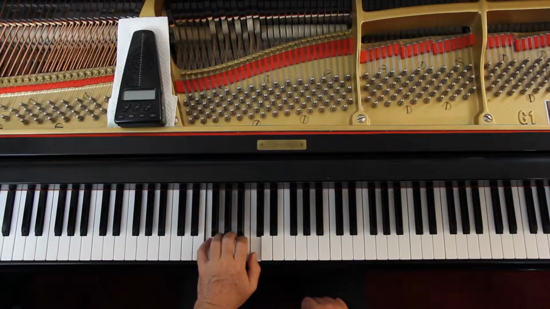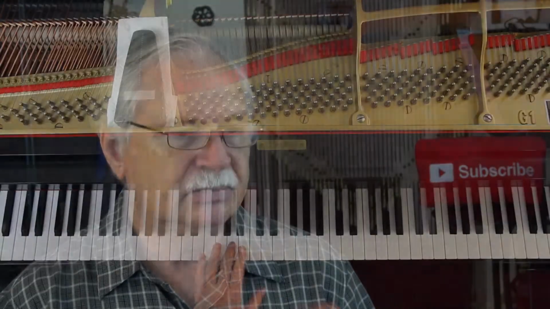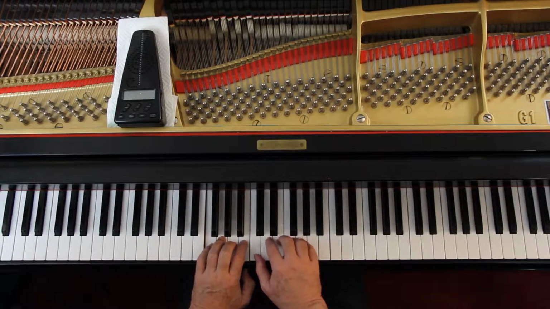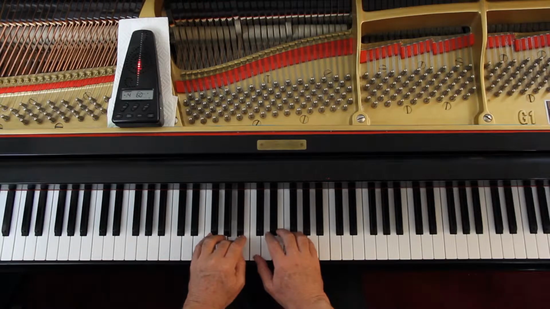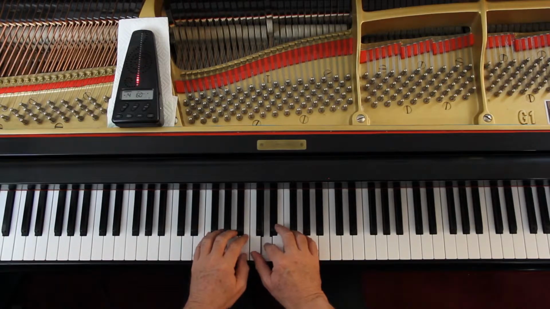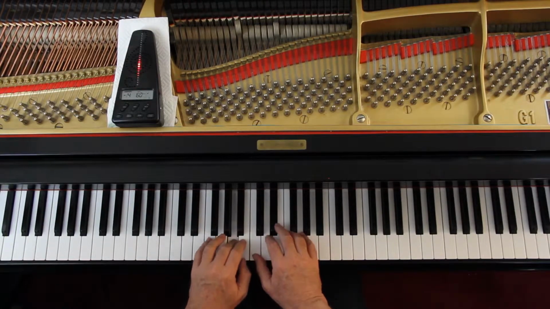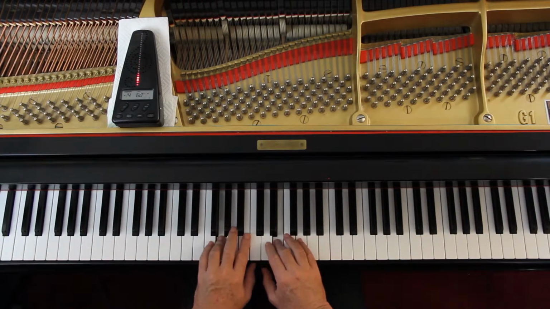So you're starting here, and then in the second line, when you get there, you're just going to go here. That's all. So left hand's here, right hand's here, the middle C position. Imagine that. I'll give us 4 counts. 1, 2, ready, go.